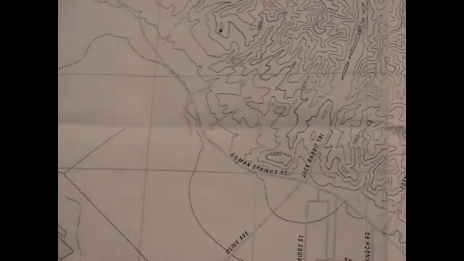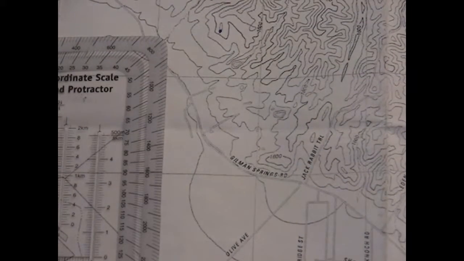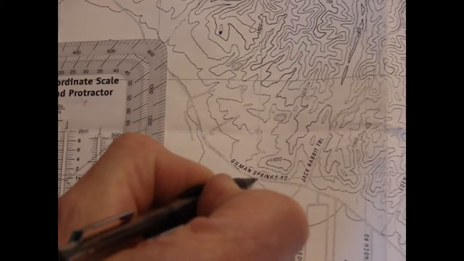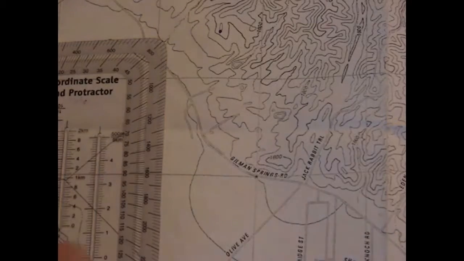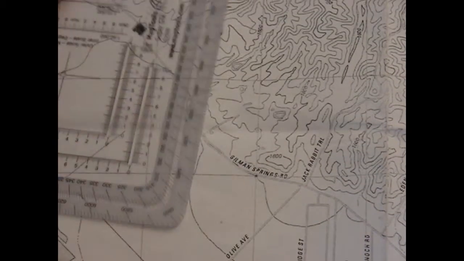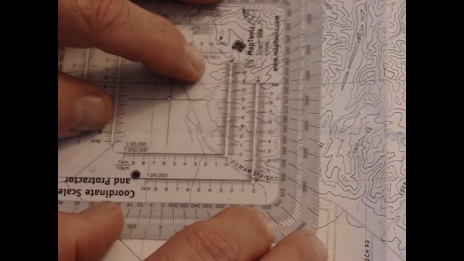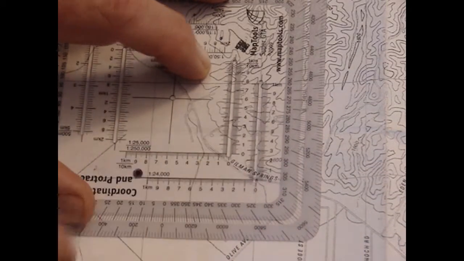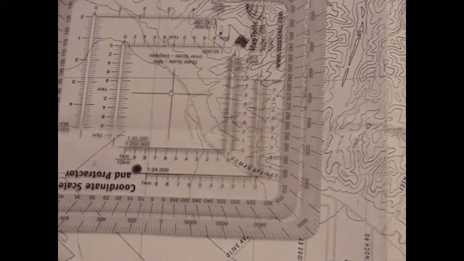What we do is take your protractor. The point that you want to find is right here on this road, but it happens to be on a northern line and an eastern line. So take your protractor, make sure you have it on the 1/24th scale that matches the map you're using. Get on that eastern line and slide it all the way to the right to where your northern line is meeting up with that. And what that gives you is a 0-0 mark.